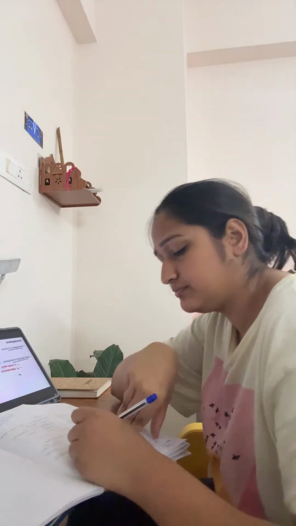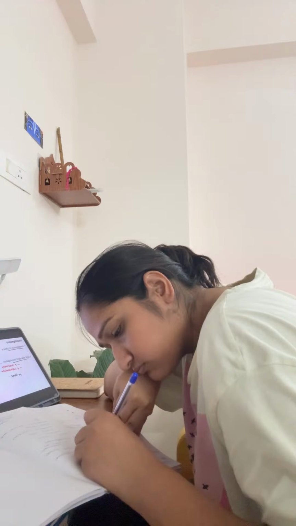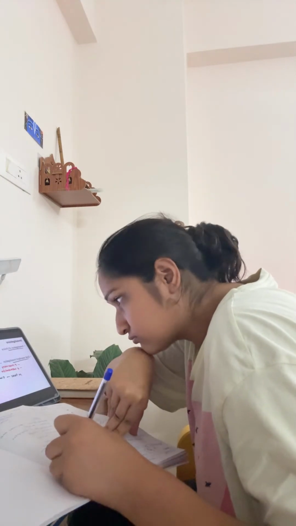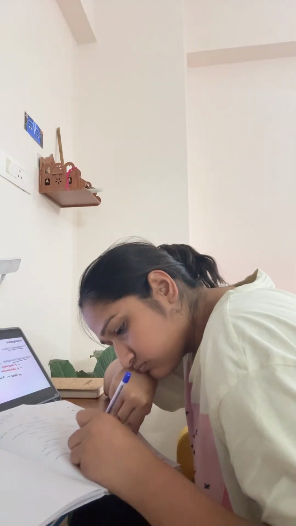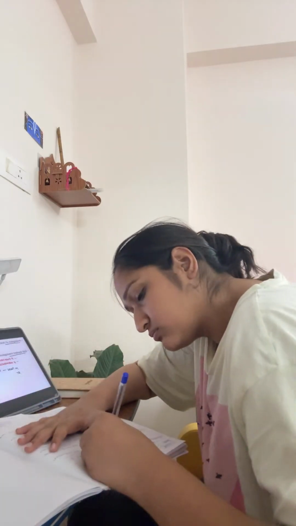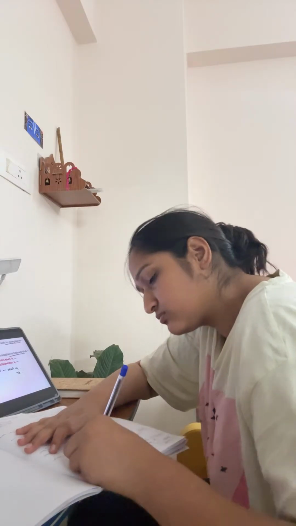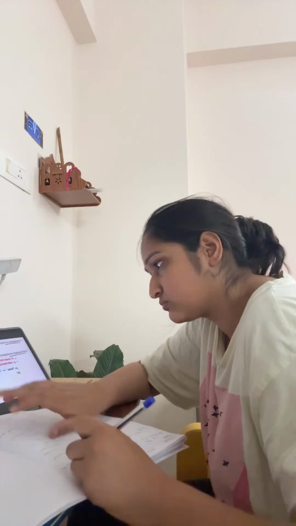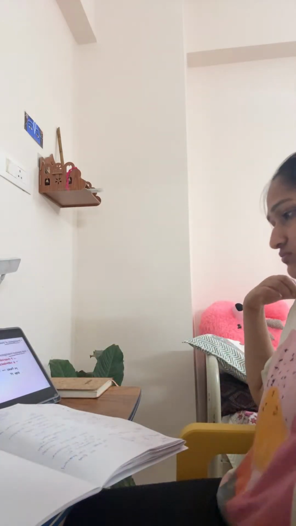Now 24-hour pH monitoring, the pH probe is kept 5 centimeters proximal to GE junction, okay? 5 centimeters proximal to GE junction, and in these patients we should stop PPIs.